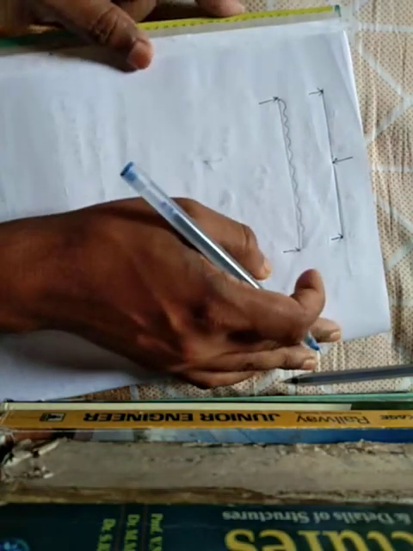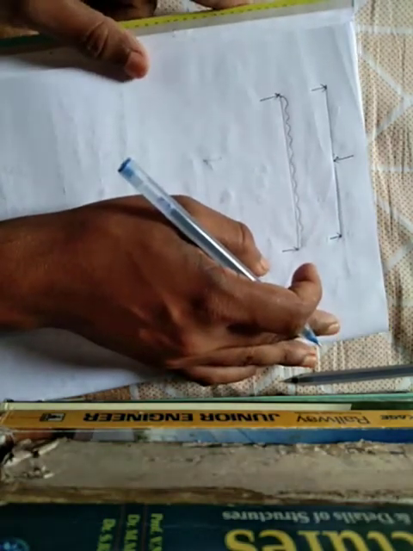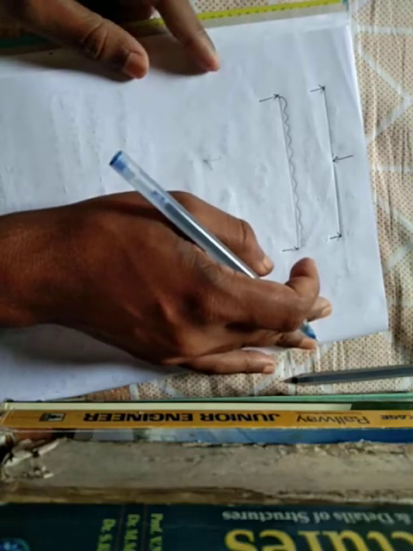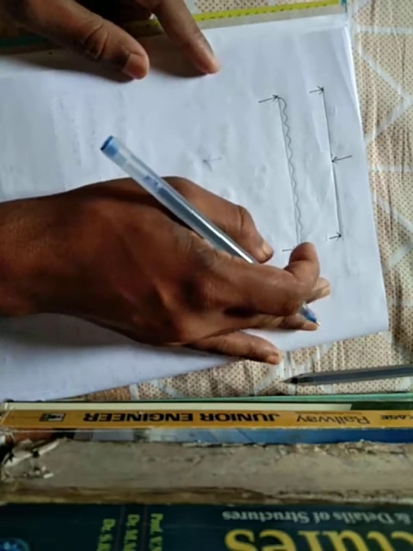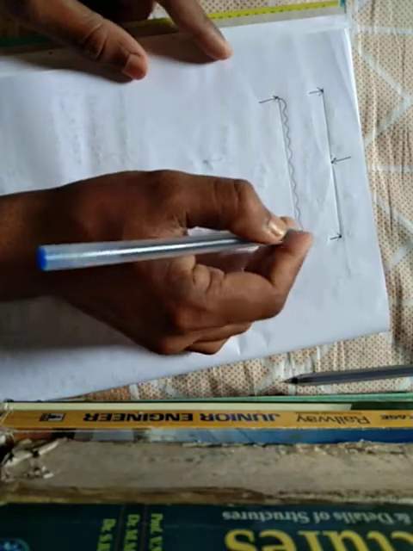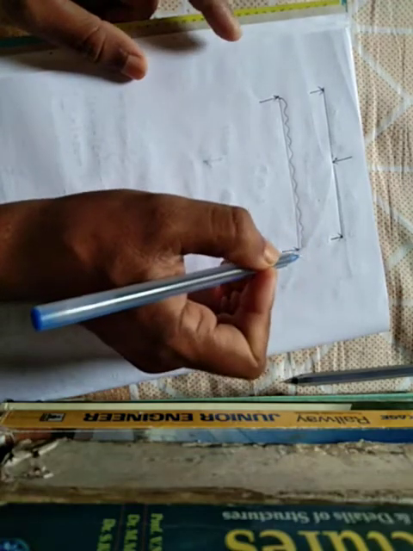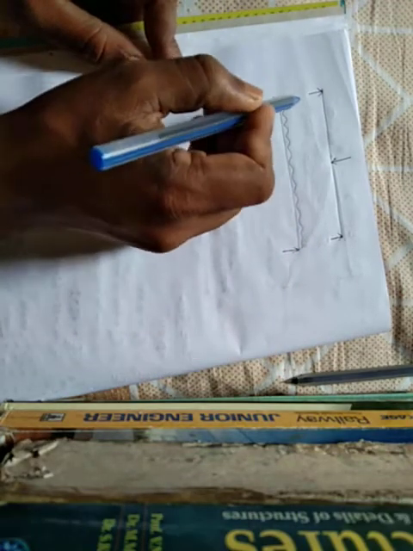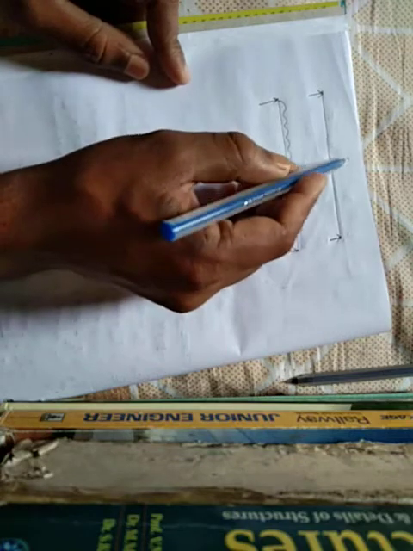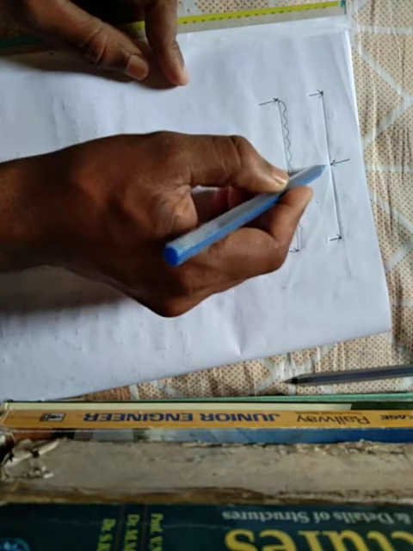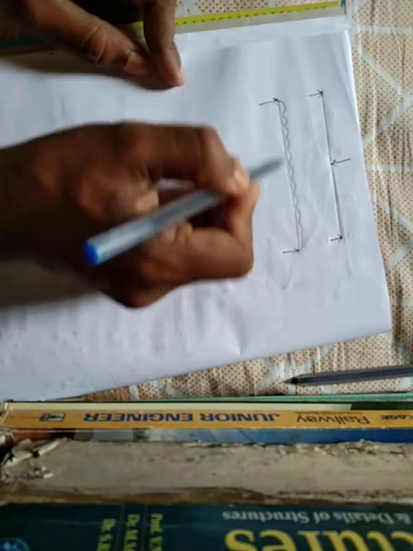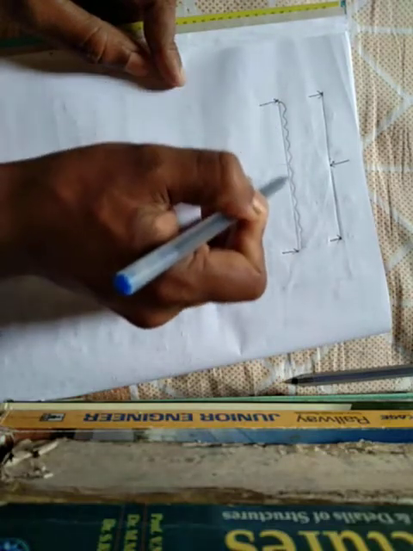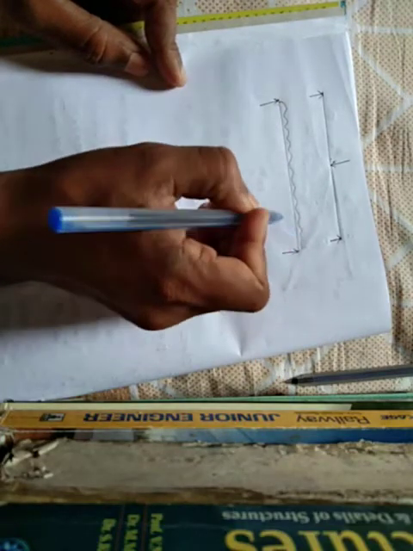Hello, good morning. Today we are on the topic shear force and bending moment diagram. In this class, we try to draw the shear force and bending moment diagram for a simply supported beam subjected to a concentrated load at center, and a simply supported beam subjected to uniform distributed load over the entire span of the beam.